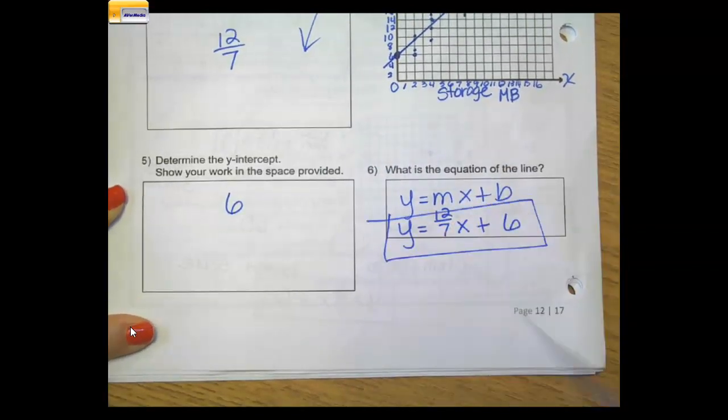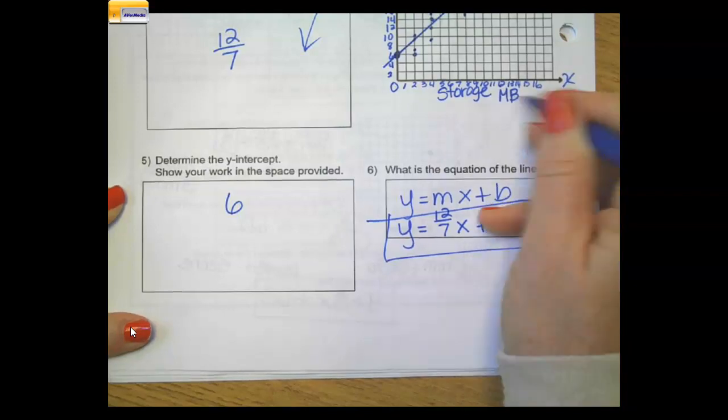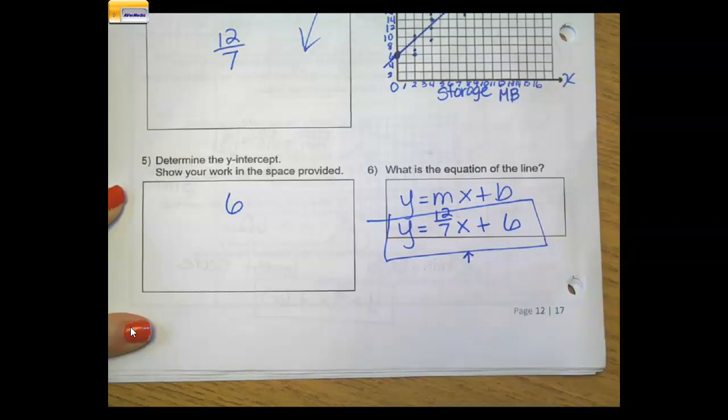Y equals, and here's my final answer. Takes practice. And then they might say, okay, what if you had 20 megabytes? Then you would just insert the 20 into the x to get how much it would cost. And that's how you do it.